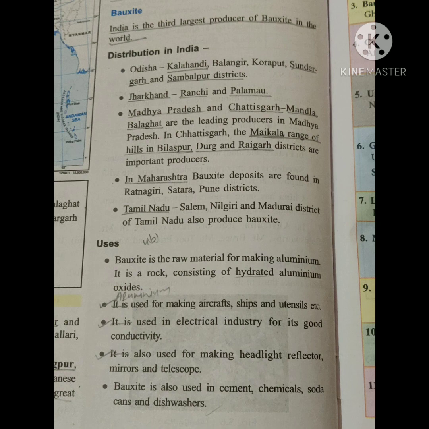Next is non-metallic minerals. In this we will discuss limestone and mica. Firstly, limestone. Limestone is found in all the states of India.